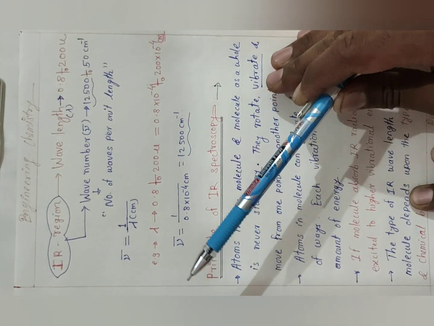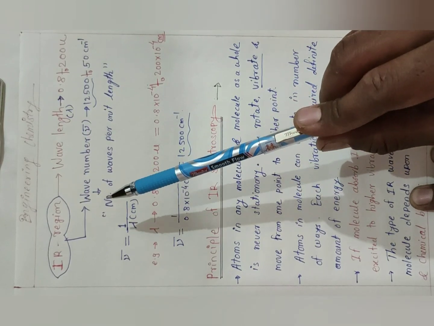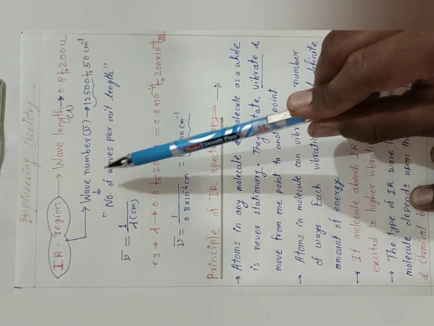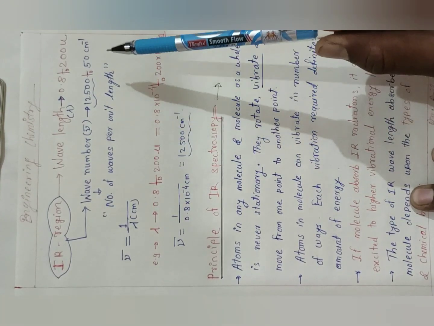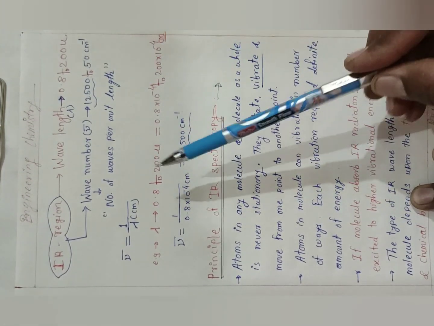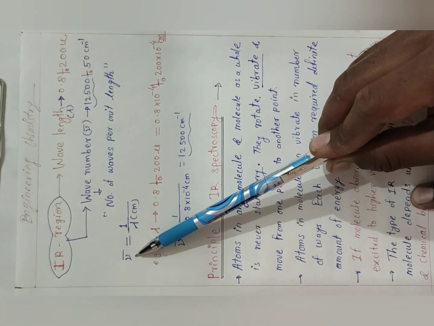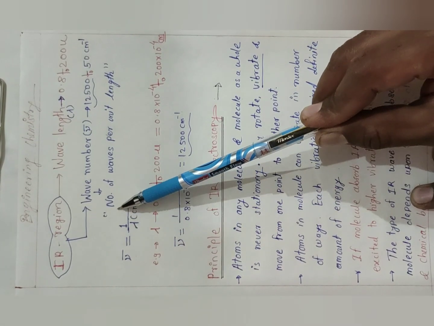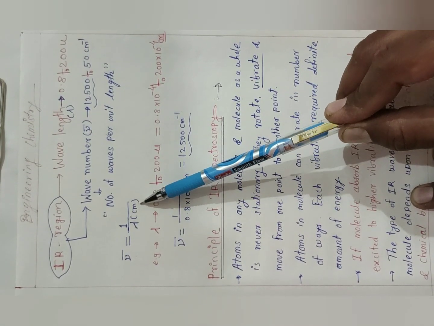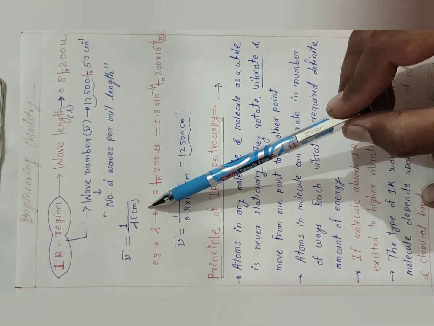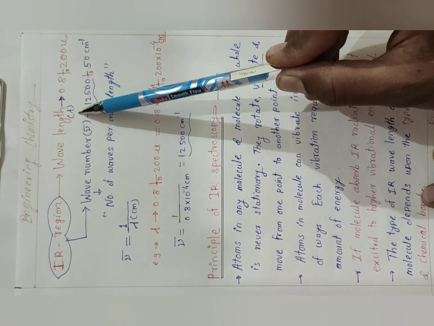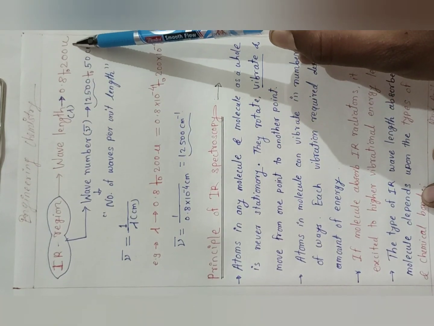Now what is meant by wave number? Wave number means number of waves per unit length. So wave number nu bar is equal to 1 upon lambda, and here the value of lambda is in centimeter.